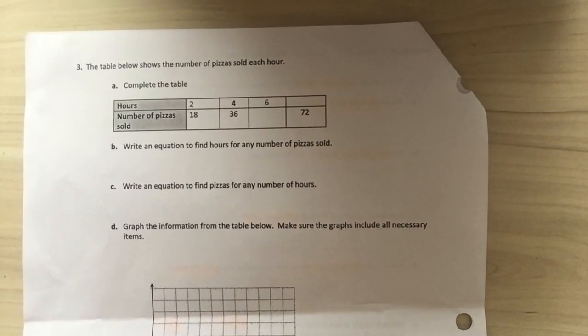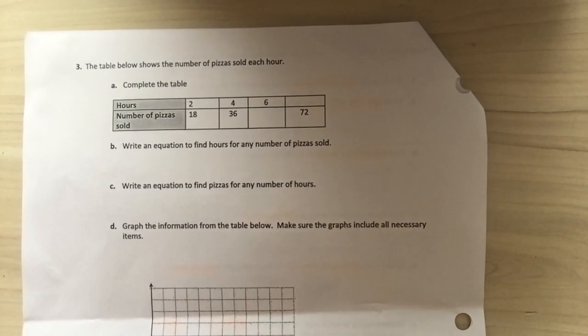Okay, one third of the way done, but the hardest part is done. The table below shows the number of pizzas sold per hour. Complete the table.